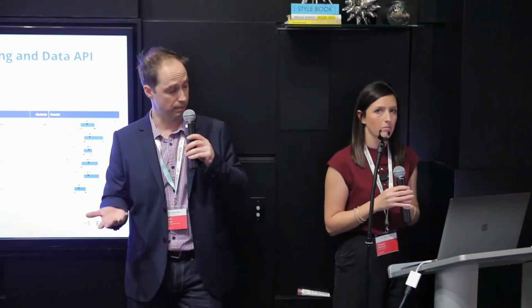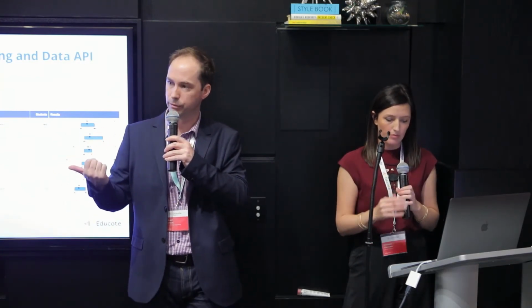A smaller piece, but actually a lot of people have expressed a lot of interest for it, and it's bulk asset uploading through the data API. Good for maybe if you're importing a bunch of content, or if you want to embed some sort of your own digital asset management locally, you can now upload assets via our data API straight to our content delivery network.